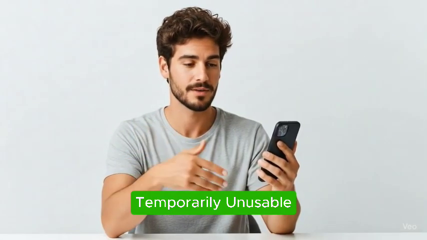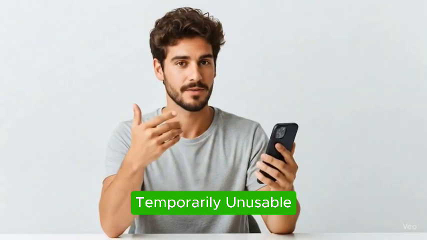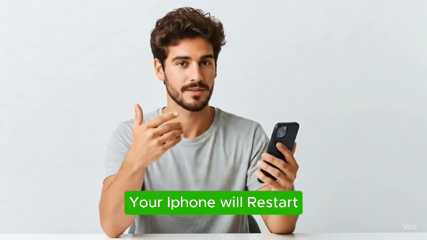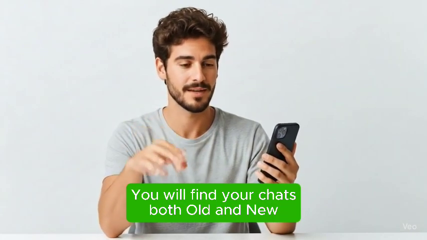During this time, your iPhone will be temporarily unusable as the new data is being written. Once the restoration is done, your iPhone will restart. Simply unplug your phone, open WhatsApp, and you should find all your chats, both old and new, neatly organized in one place.